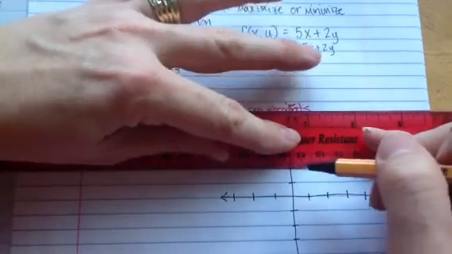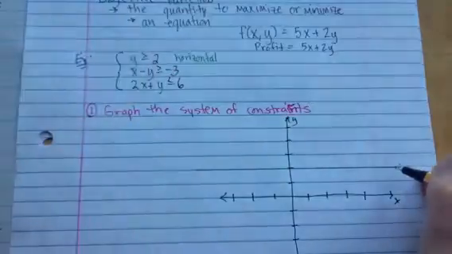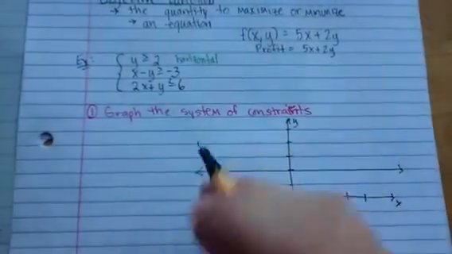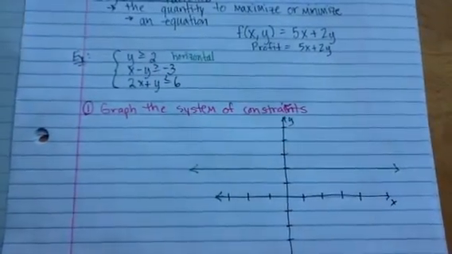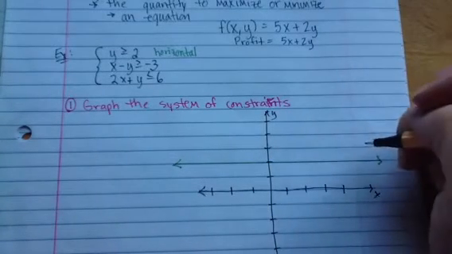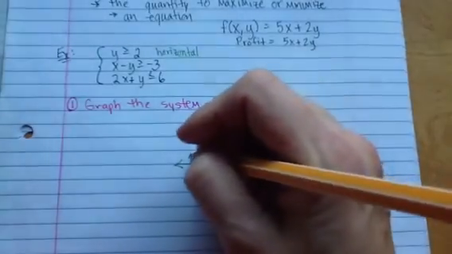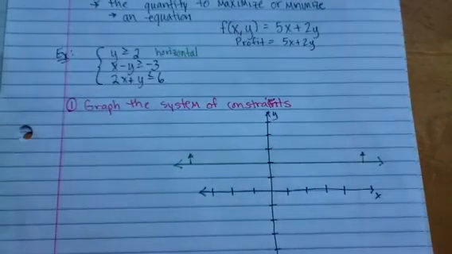And it's going to be a solid line. So I'll graph that. Remember that with a system of inequalities, you're only going to shade the overlapping region. So I'm just going to indicate that I will be shading up for y is greater than or equal to 2.